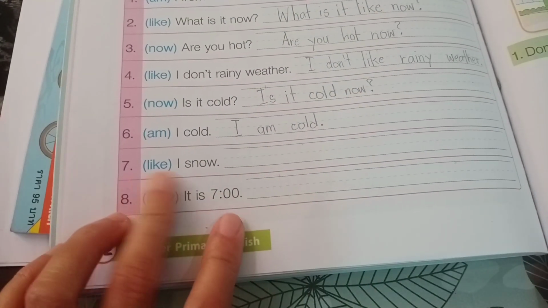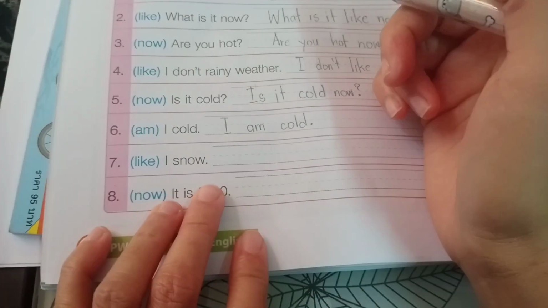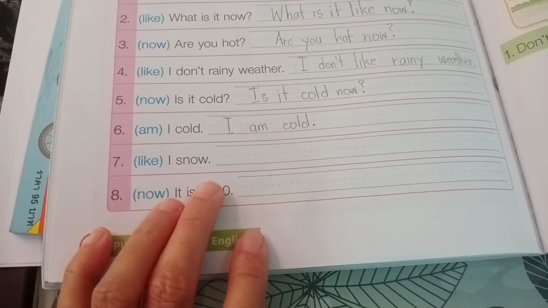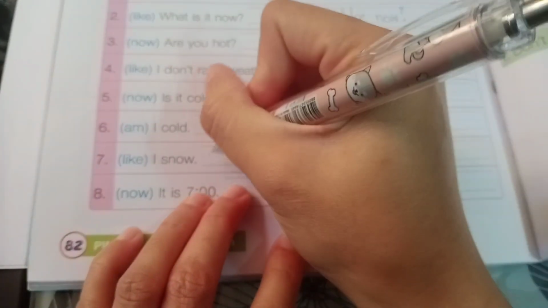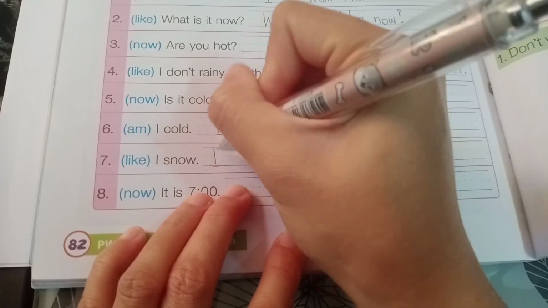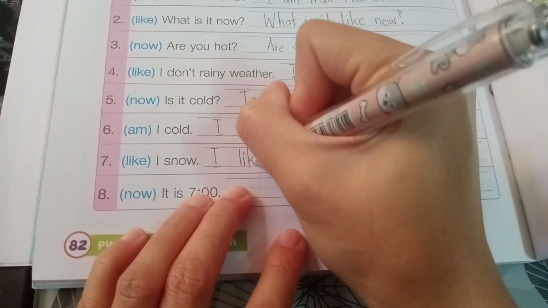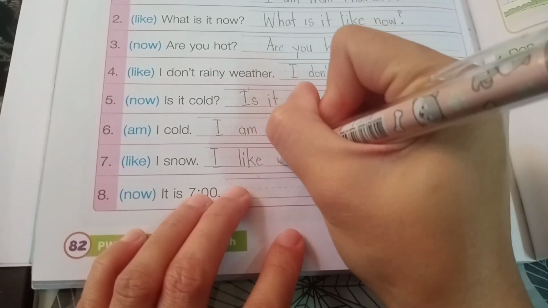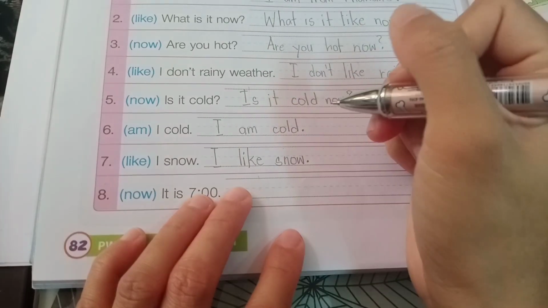And then here, I like, the same as I don't like, I like. So we are going to write it down. I like snow. Okay.